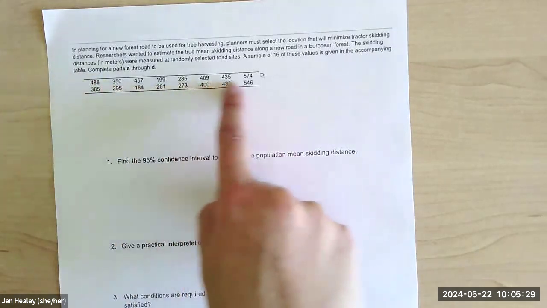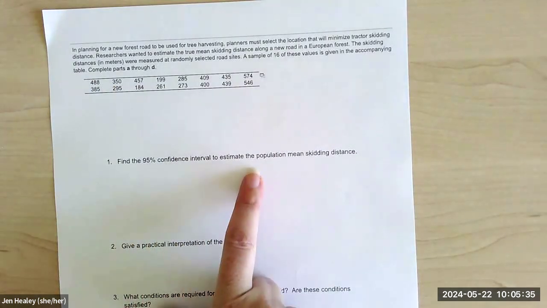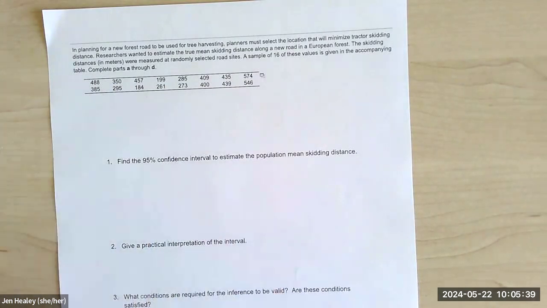So these are our 16 values. We're going to go find the mean of all those values. And then to find the confidence interval, we have that formula where I'm not just going to take the mean, I also need the t-score for a 95% confidence interval.